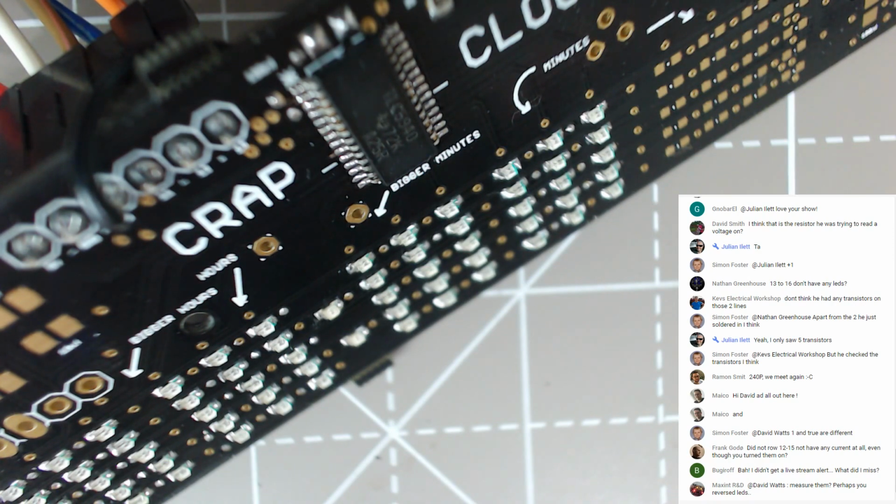I definitely haven't reversed the LEDs. They are the right way round, I think. Okay. All right, let's do something else. Let's set them as 4095.